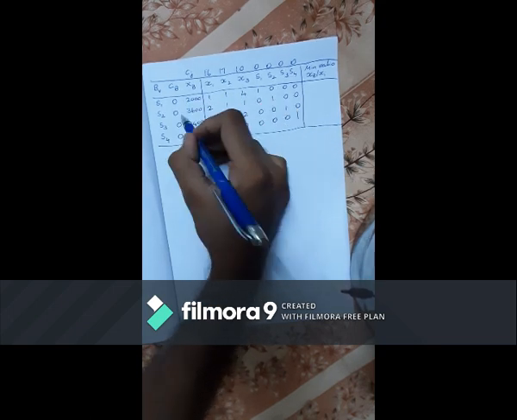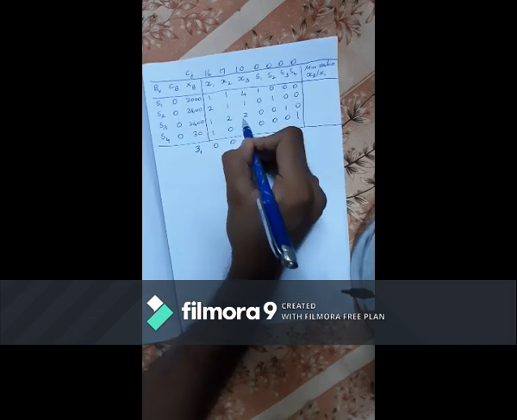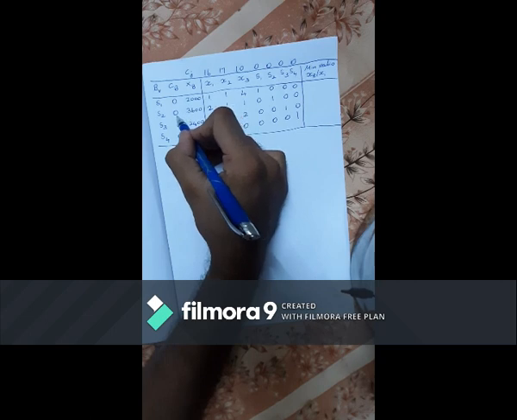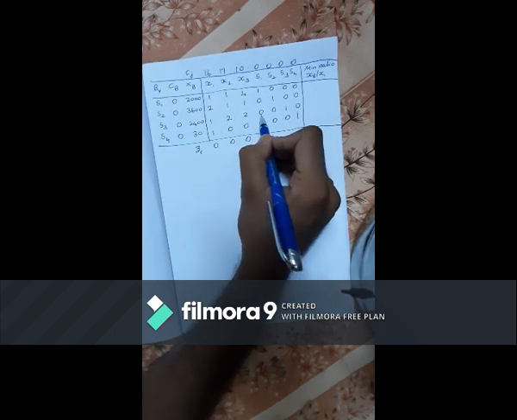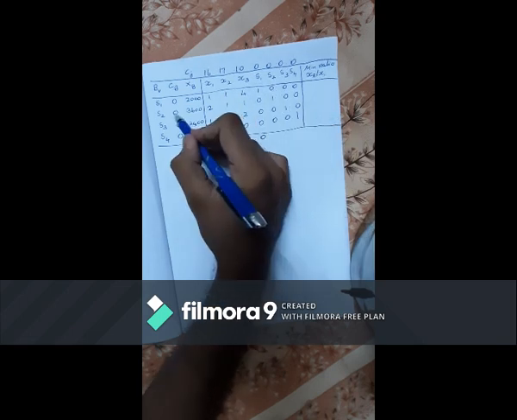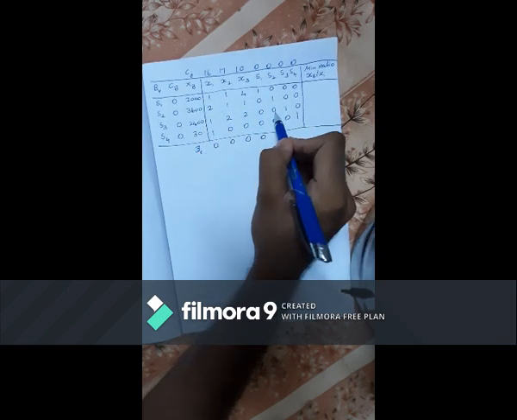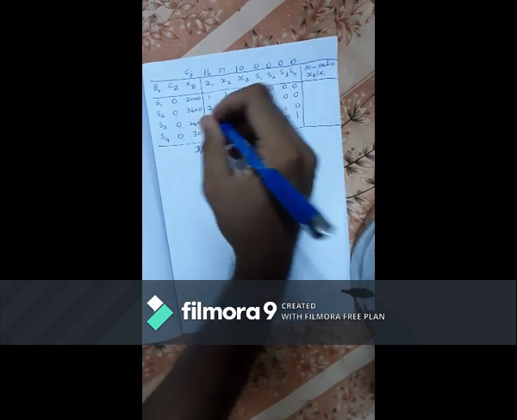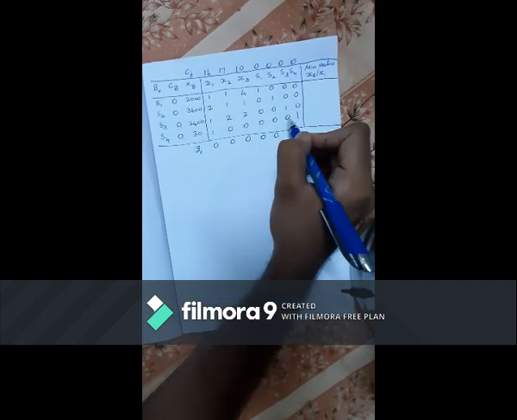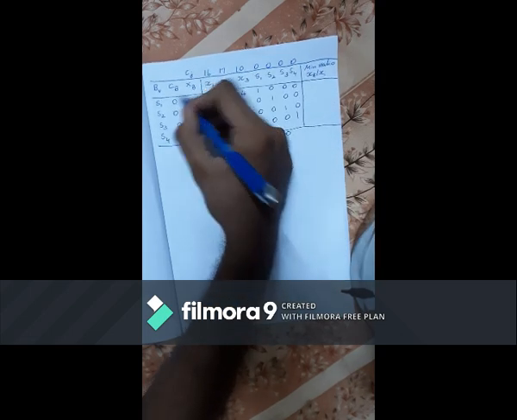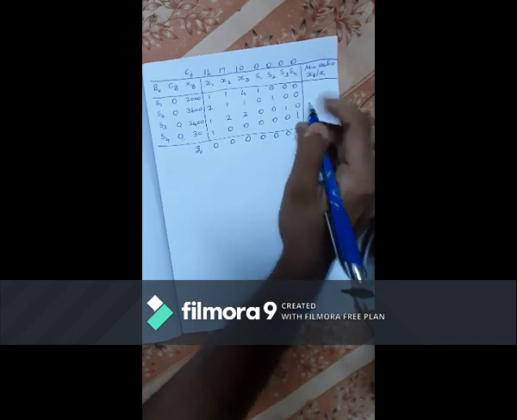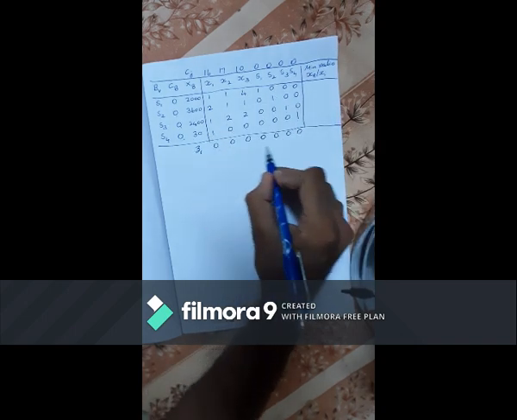Next is 0 into 4 plus 0 into 1 plus 0 into 2 plus 0 into 0 is 0. The remaining columns for s1, s2, s3 and s4 are likewise all 0. So we have calculated the value of Zj.